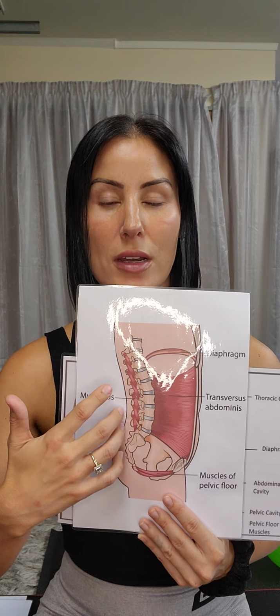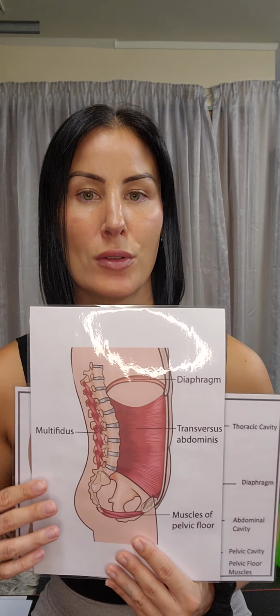Then we have the back of your can, which is the multifidus, which is the muscles around your spine. And then we have that big, beautiful muscle which wraps right around from your spine through the tummy and then back around. The fibers of that muscle run horizontally and it's separated in the middle by that connective tissue, which stretches through pregnancy.